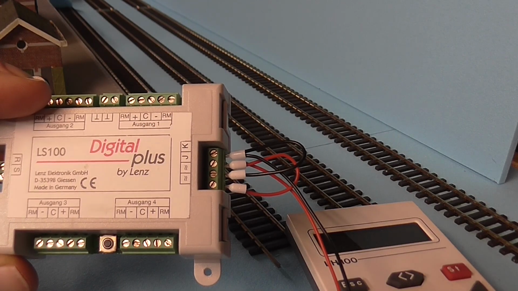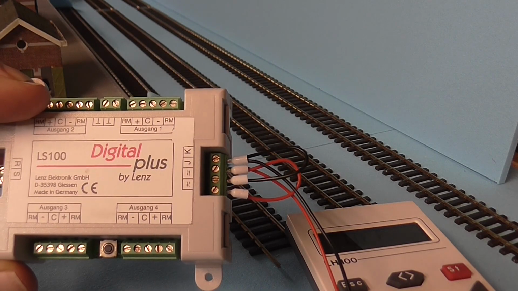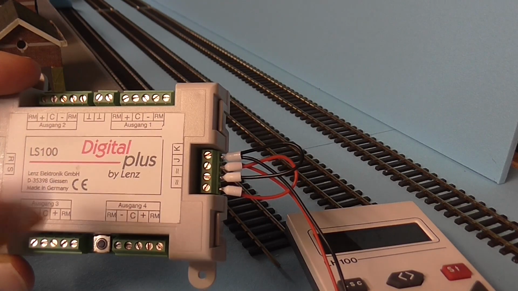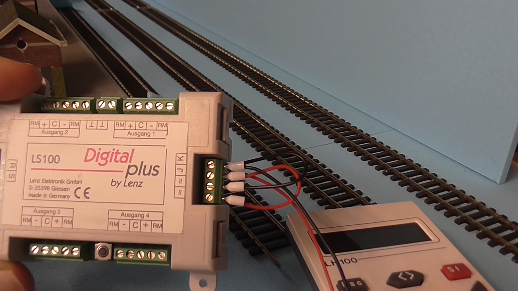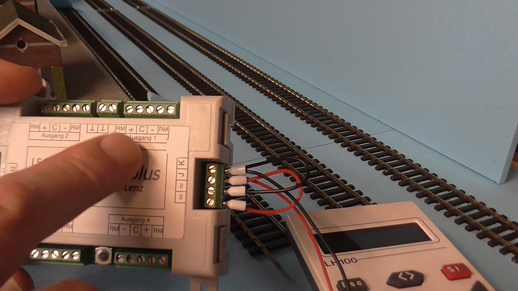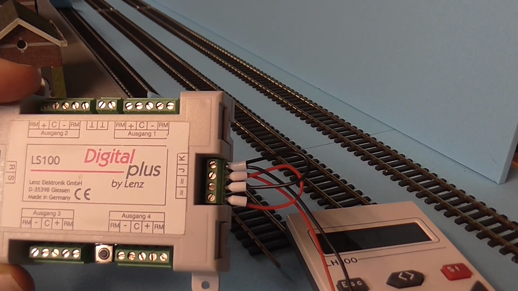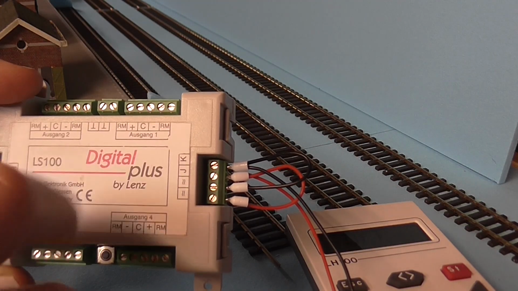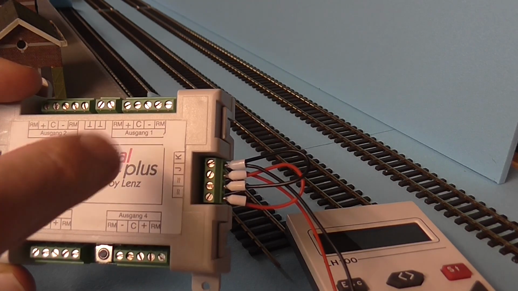You then set the address in programming on the main, and this device will then change to the address that you've chosen. Now, mindful that the address that you set is for output 1. The other 3 will then automatically be set to the following addresses. So if you were to set output 1 to address 1, then this will automatically be 2, 3 and 4 respectively.